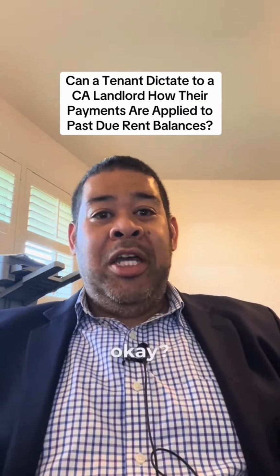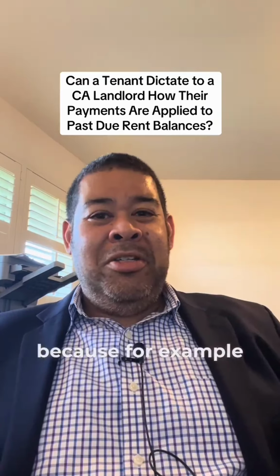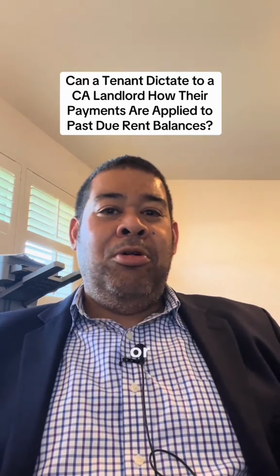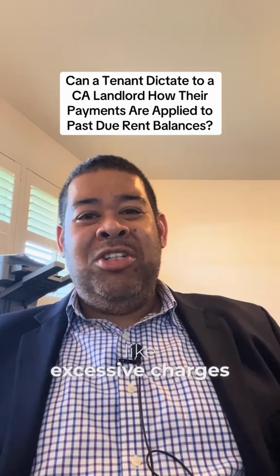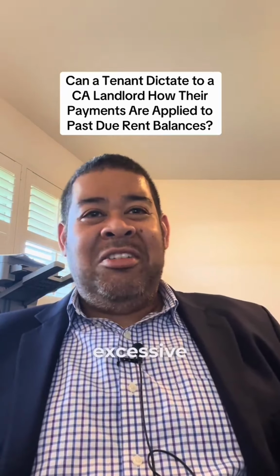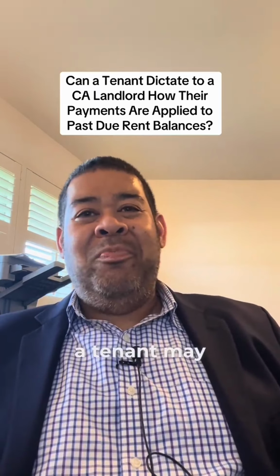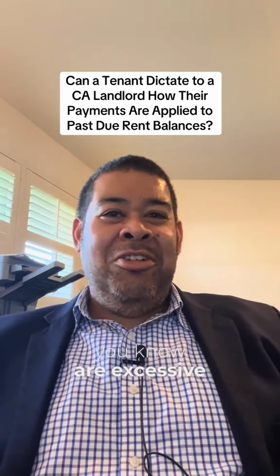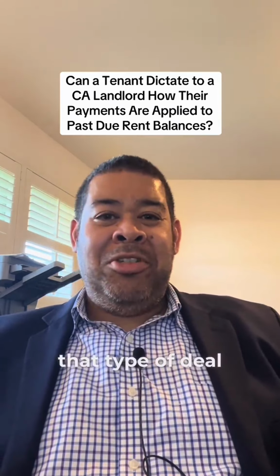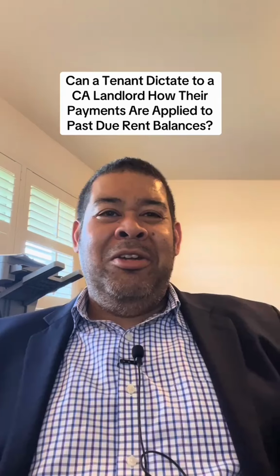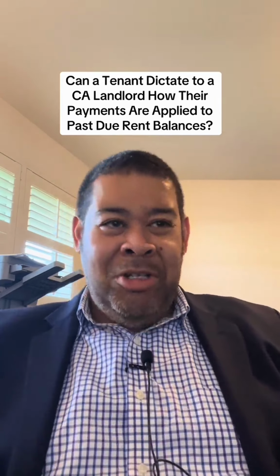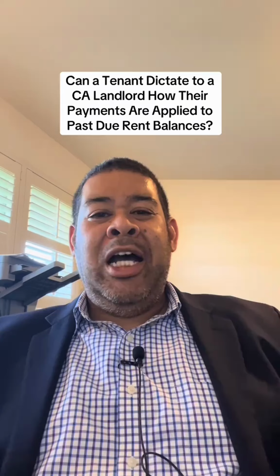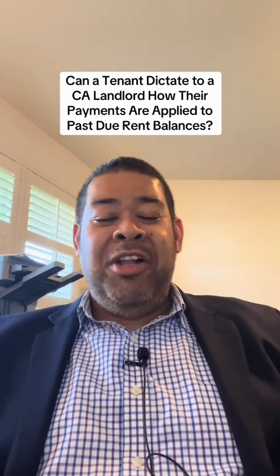Okay. Doesn't mean a landlord's out of the woods, because, for example, if they're inconsistent with how they're applying payments, or if there are excessive charges like late fees that might be excessive, a tenant may be able to argue in court that those charges are excessive, or there's something wrong with them. So every case is going to depend on a case-by-case basis. It's also going to be determined by the terms of your lease, because if your lease dictates a procedure on how to apply payments, you're going to have to follow that procedure.